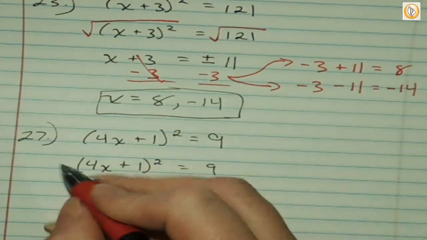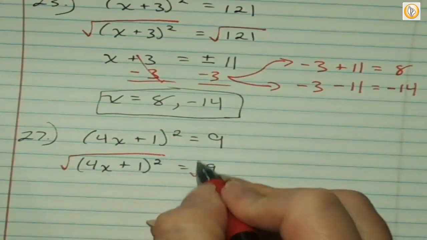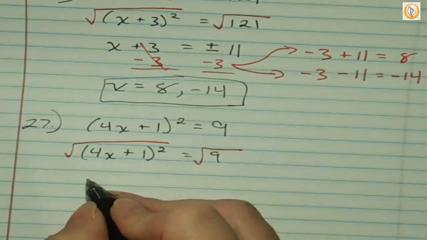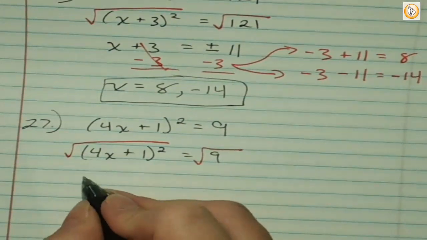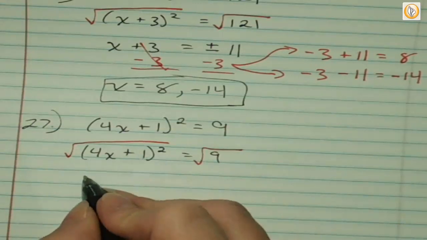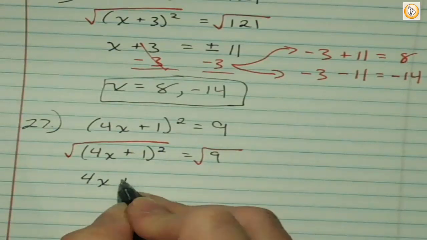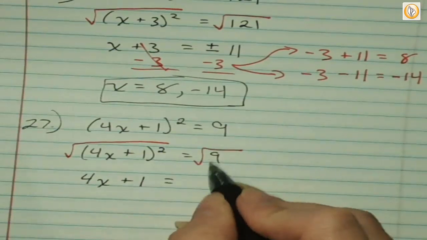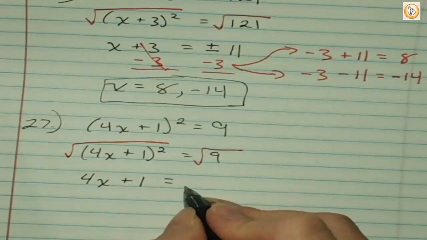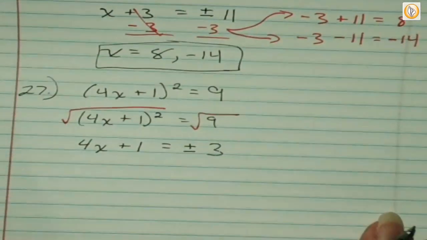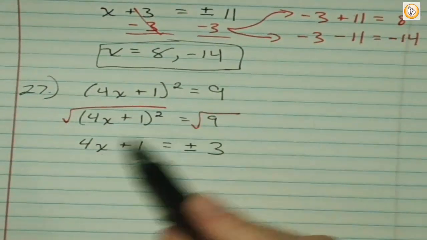And yes, we are square rooting everything. So what does this become? It's already squared, so it just becomes 4x plus 1. That equals 3. We're square rooting, so this becomes positive or negative 3. There you go. Does everyone understand where he got this?